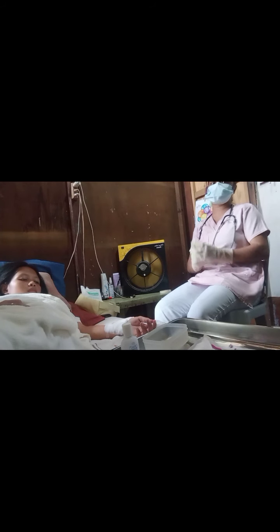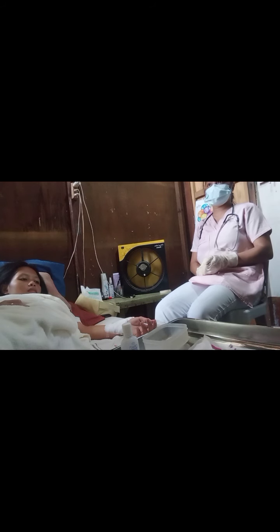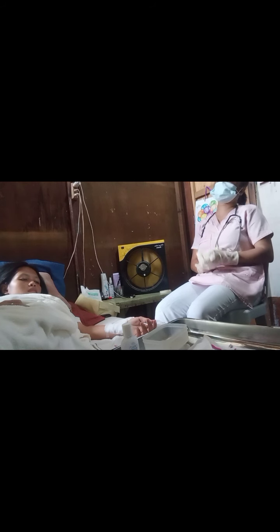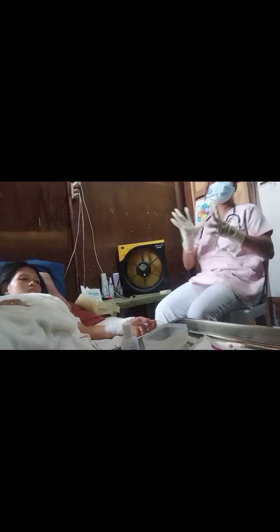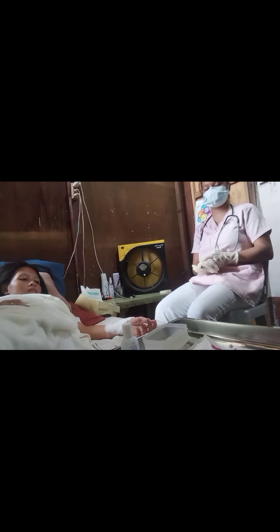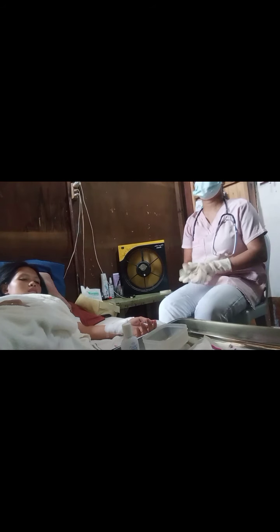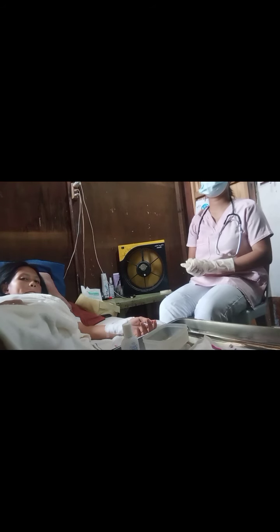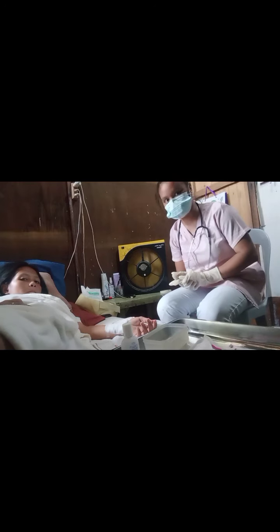After that, I'm gonna inspect the patient's wound and its appearance, the type, the discoloration, and the drains and drainage. It is important to avoid contact with other contaminated materials.